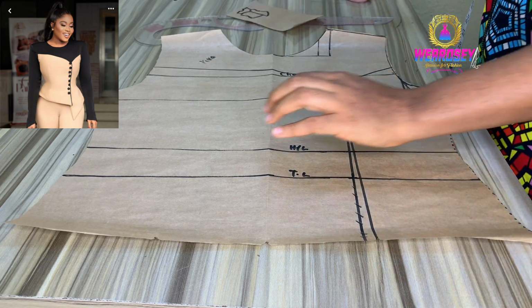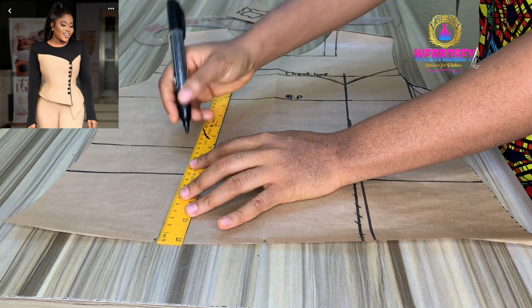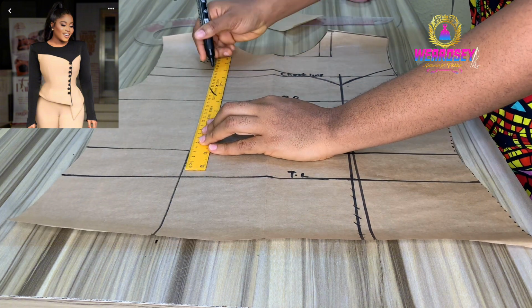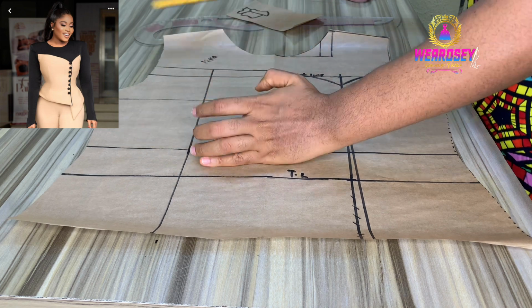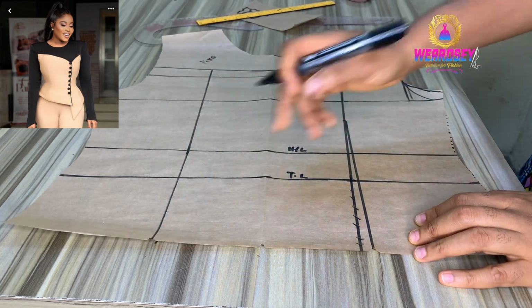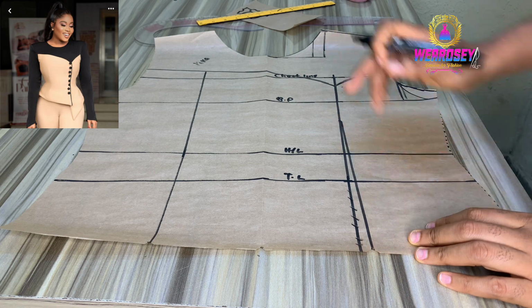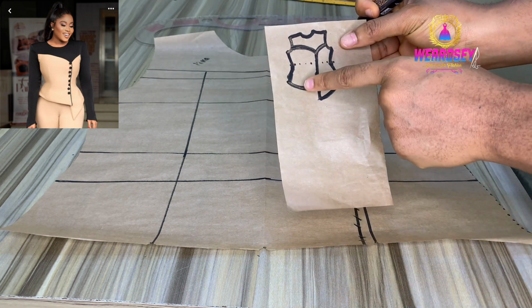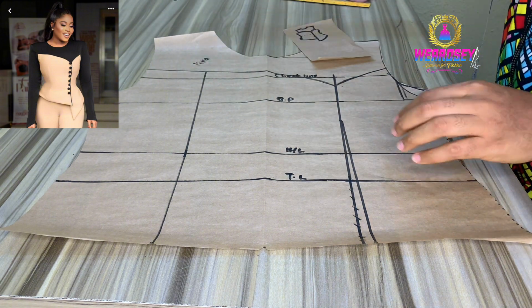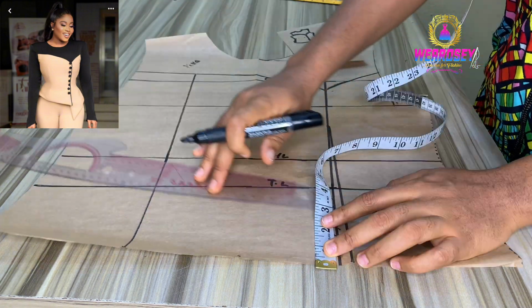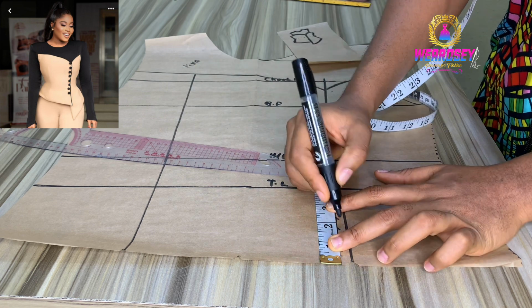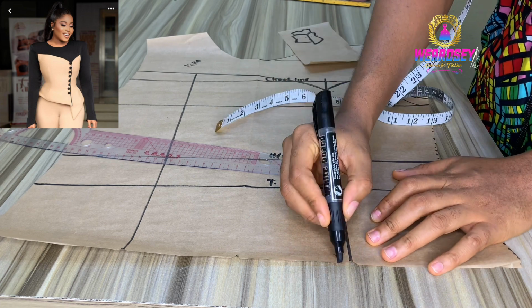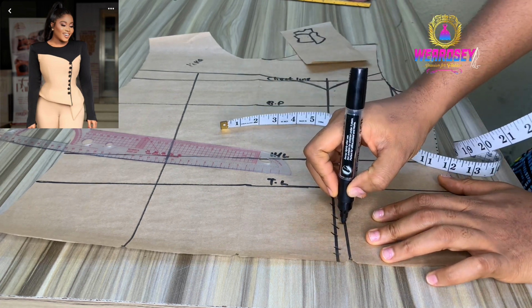Now for the left side and the right side, so we'll understand, one part is short, one part is long. Can you see it? So we're going to be working on the shorter part. For the shorter part, on that 4 inches that were marked, we'll go up by 2 inches, because we want to get that shorter part first.